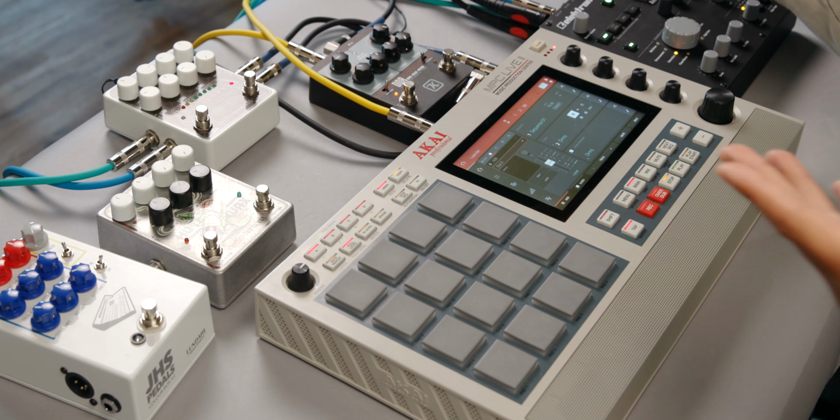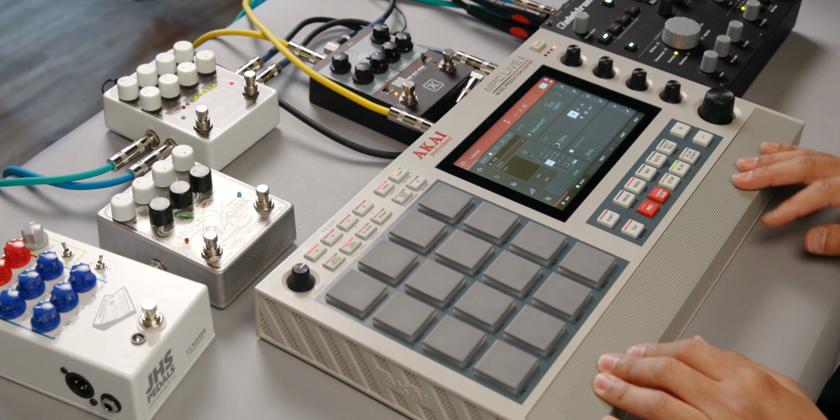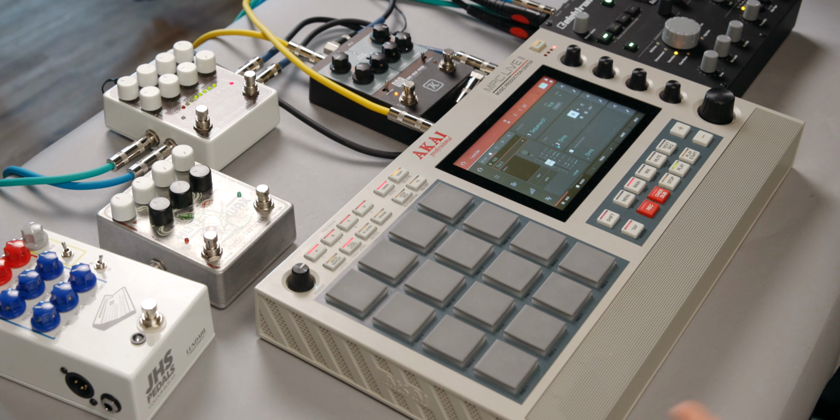Once I have that routed, if I hit play, I'm not going to listen to the snare no more because the snare is here now. I have to engage this and turn this on. So the snare, obviously you don't hear it no more.